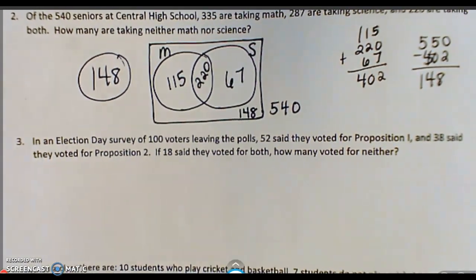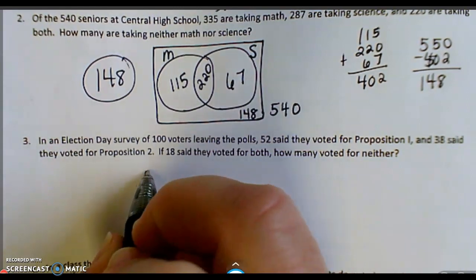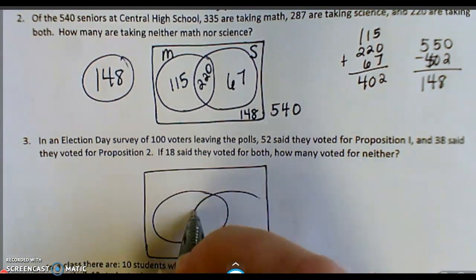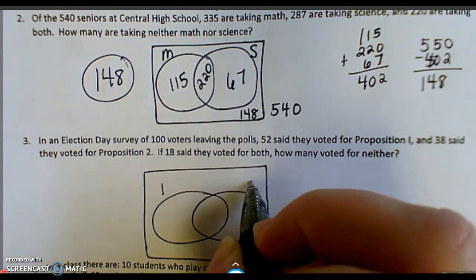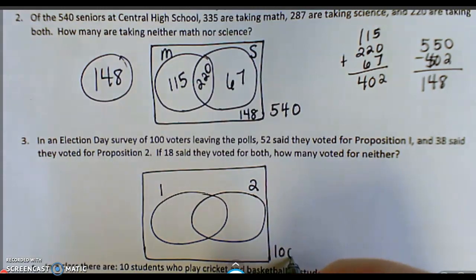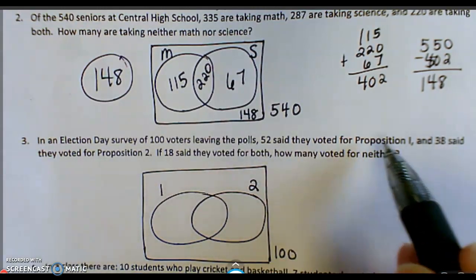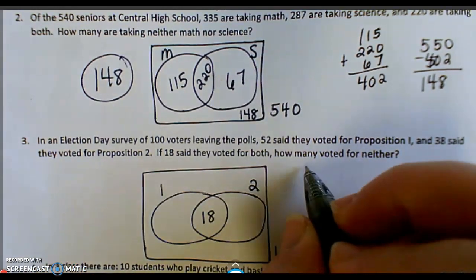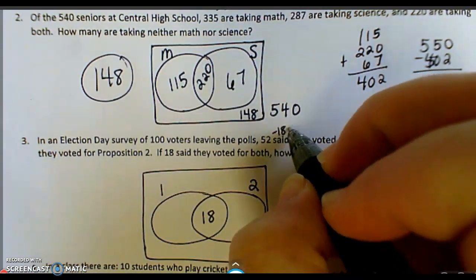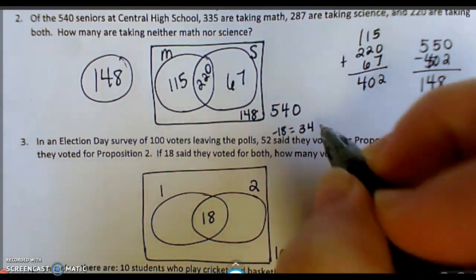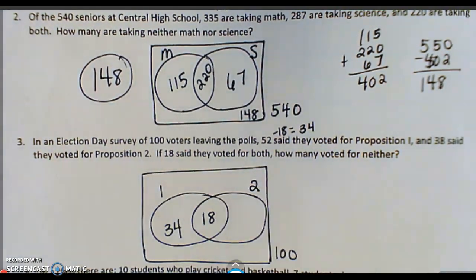Okay, this time we're talking about voting, and we have Proposition 1 and Proposition 2. Notice none of my circles or squares are perfect, and that's okay. We've got 100 voters. 52 voted for 1, 38 voted for 2, 18 voted for both. 18's in the middle. So I'm going to subtract 52 minus 18 to get the Proposition 1 part.